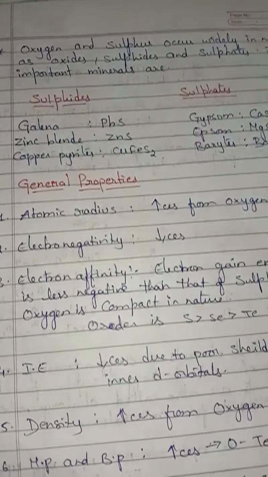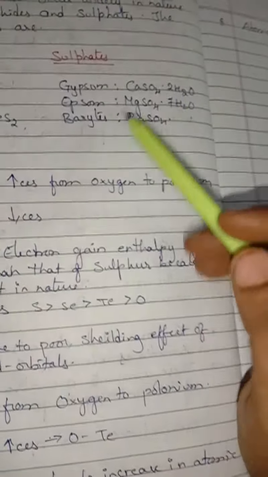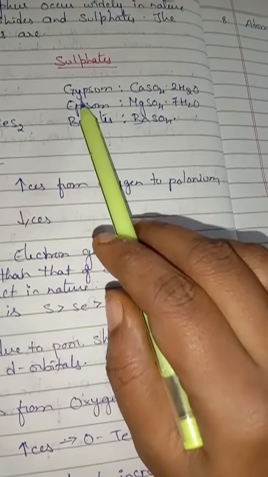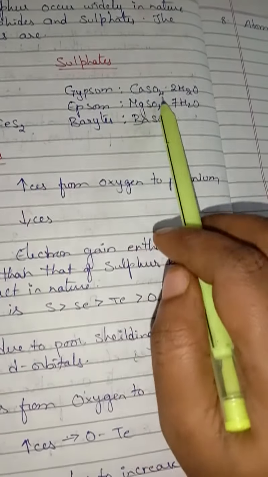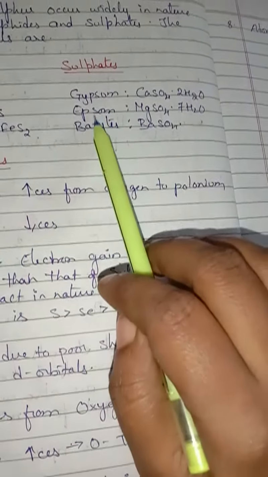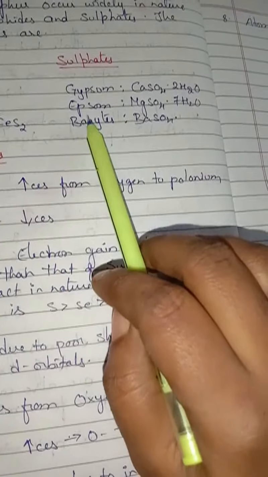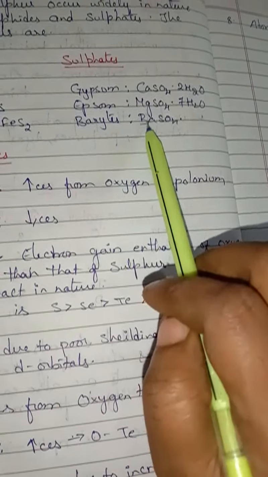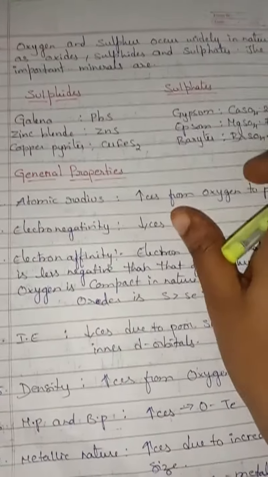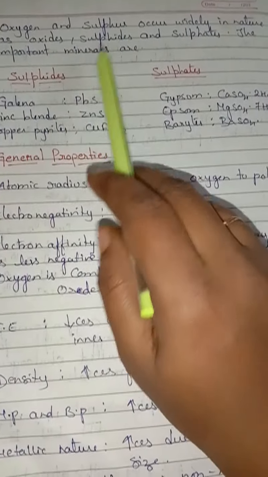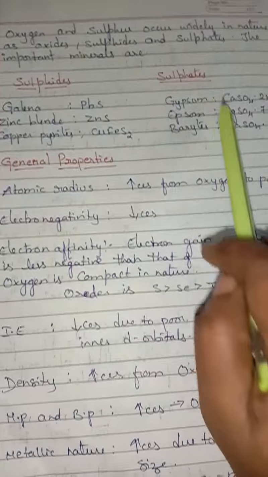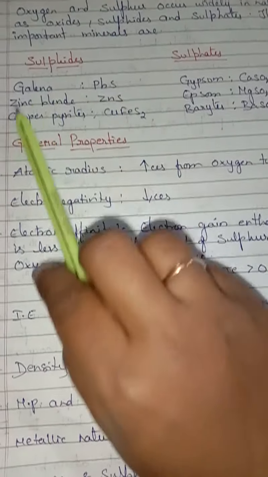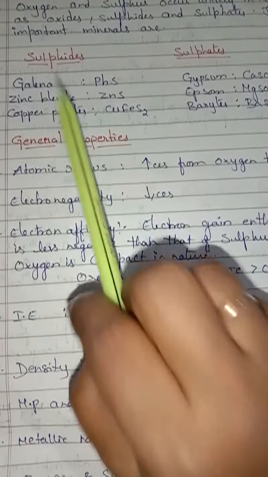When sulfur and oxygen combine, we get sulfates, SO4. First one is gypsum, that is calcium sulfate 2H2O. And Epsom salt, you know Epsom salt, magnesium sulfate 7H2O. And barytes, that is barium sulfate. So when oxygen and sulfur combine, we get sulfates. Only sulfur when it combines with some metals gives galena, zinc blende and copper pyrites.